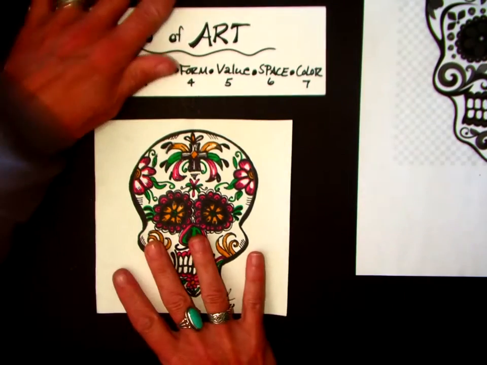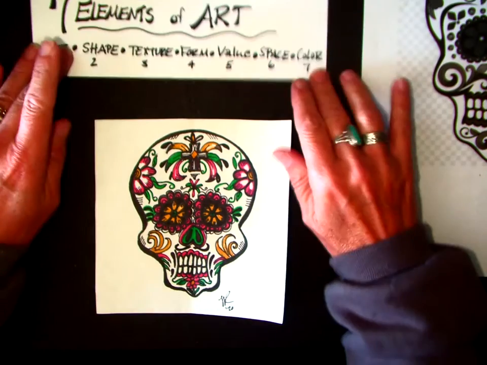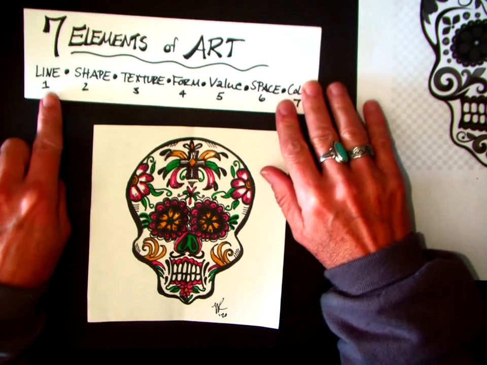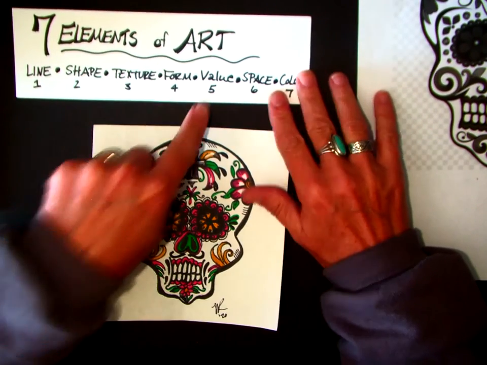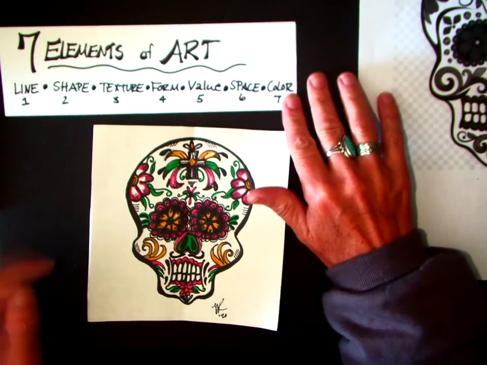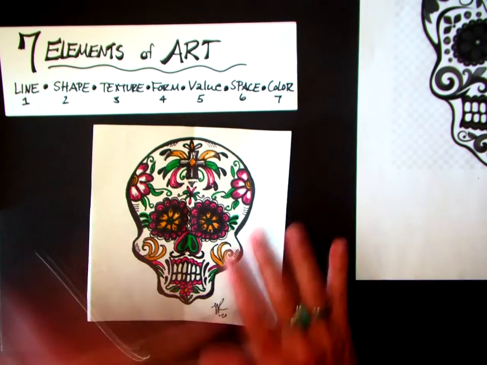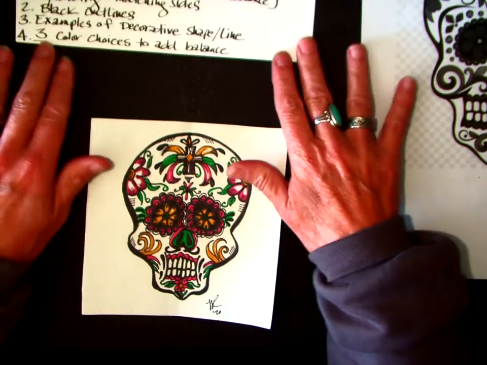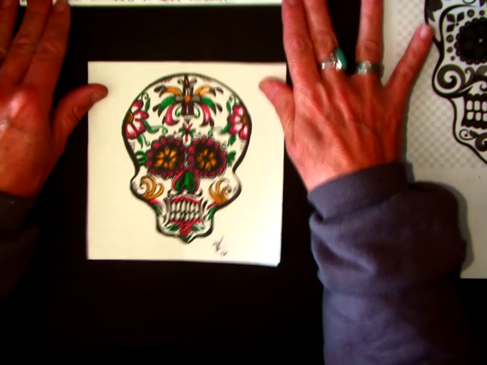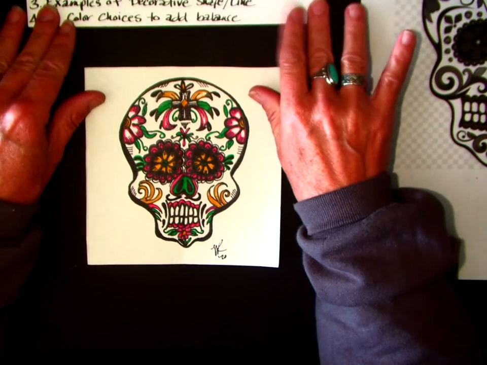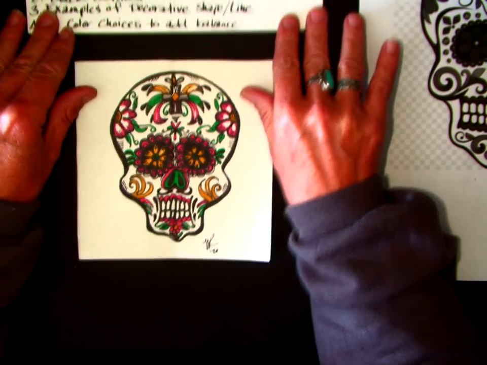So we're doing Day of the Dead, and we're going to use our 7 elements of art here. We're going to use line, shape, space, and color. So we are implementing 4 of the 7 elements of art that we have learned earlier. In the Day of the Dead project, we're working on the sugar skull. The sugar skull is from Mexico, and it is in celebration of Day of the Dead.